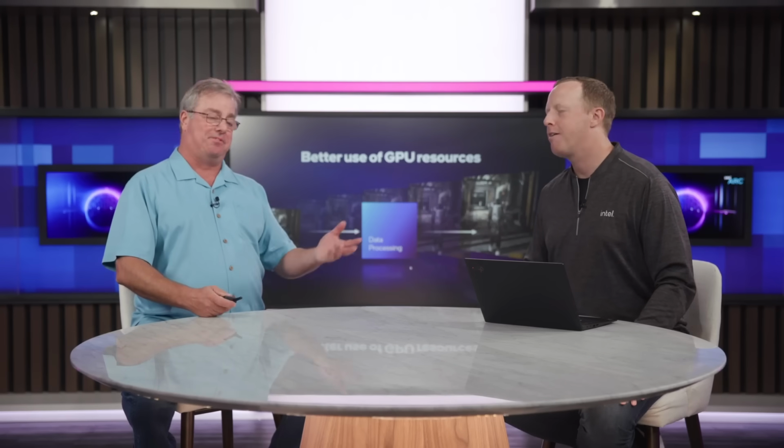Now, what's changed is AI has arrived. Now we have hardware that accelerates AI. You've heard about this. So now some very bright people at Intel have figured out how to apply AI to this very same problem.